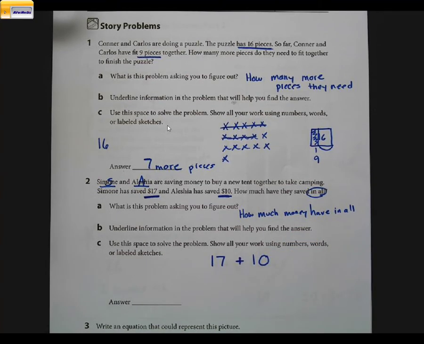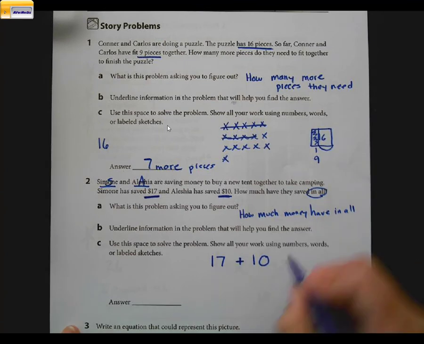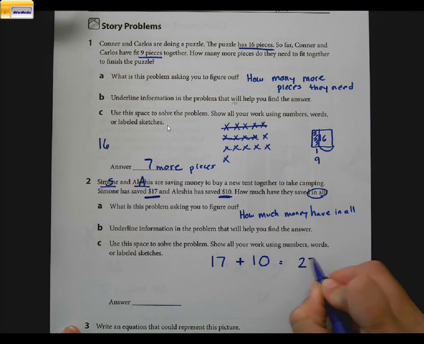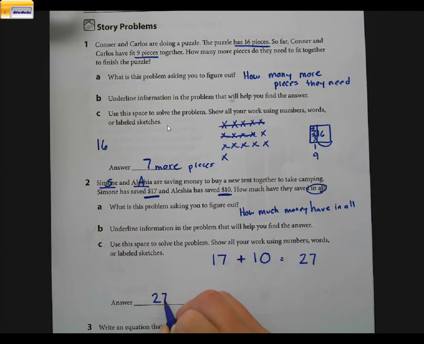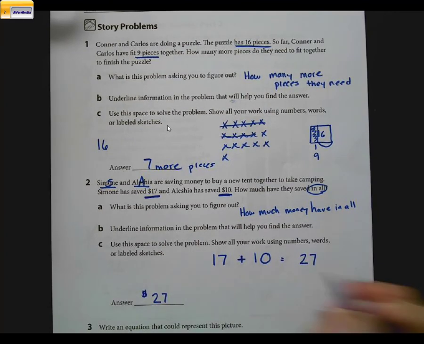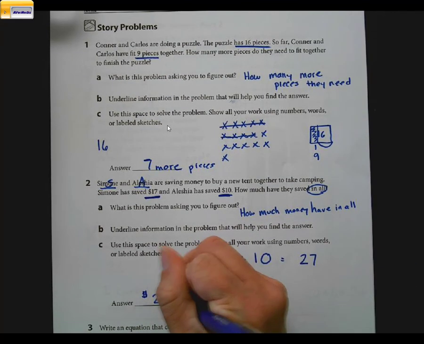I'm just going to mentally add this up. I can count by tens in my head. I know 17 plus 10 would be 27. If you have a different strategy, great. Whatever strategy worked for you. They have $27 total.